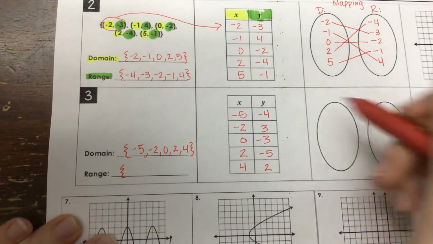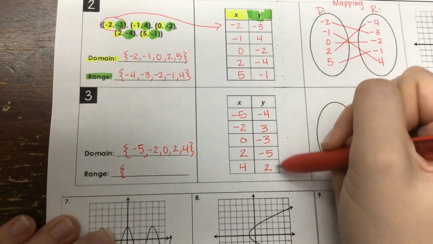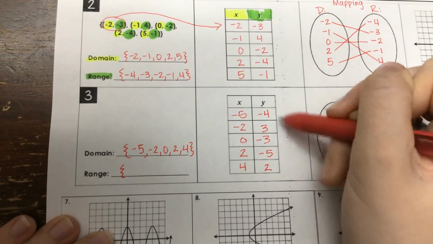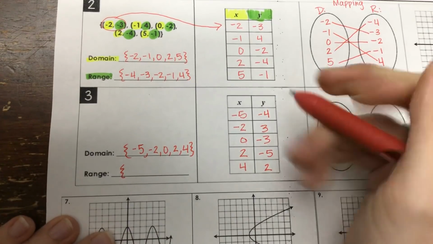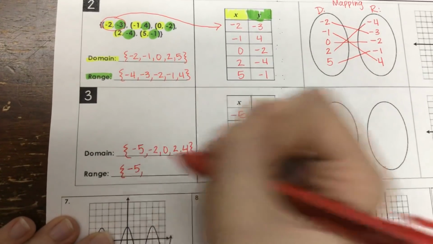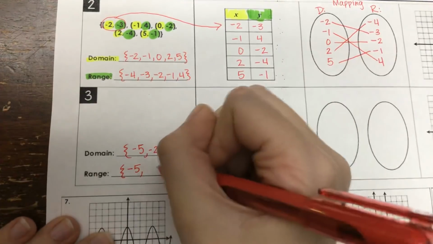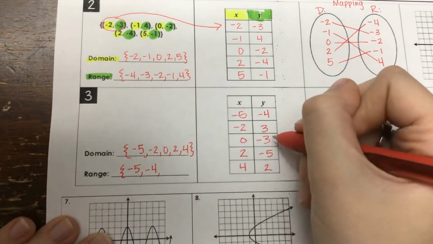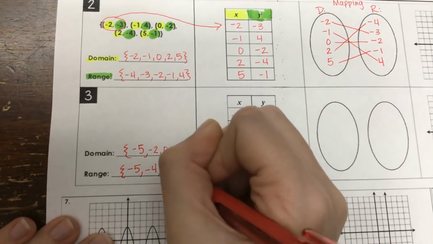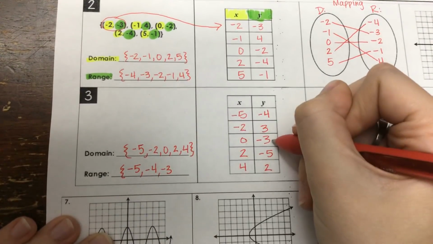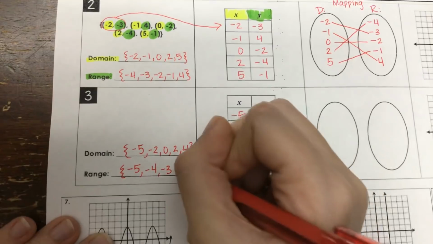Okay. And then our range values, or the y values that we have, again, least to greatest with no repeats. So the smallest y value in my list is actually a -5. And then we have a -4. Then it's -3. Then 2, and then +3.